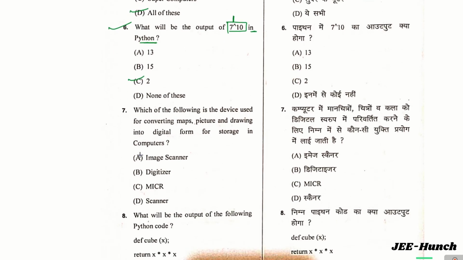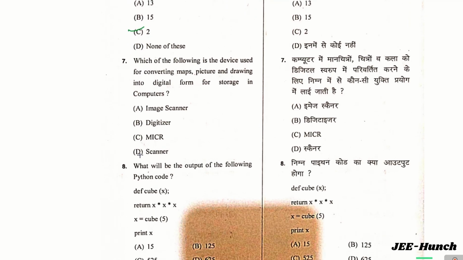Next, which of the following is the device used for converting maps, pictures and drawing into digital form of storage in computer? So which device is used to convert pictures and drawing into digital form? So the answer is digitizer. Okay, digitizer. Option number B is correct.